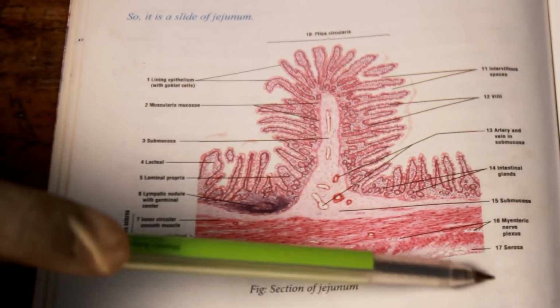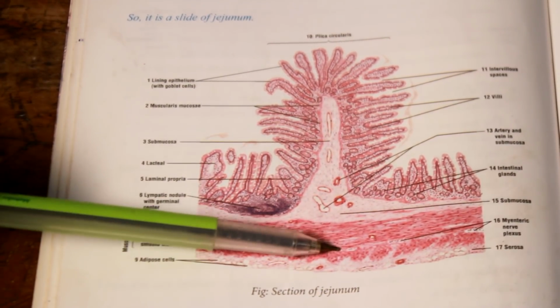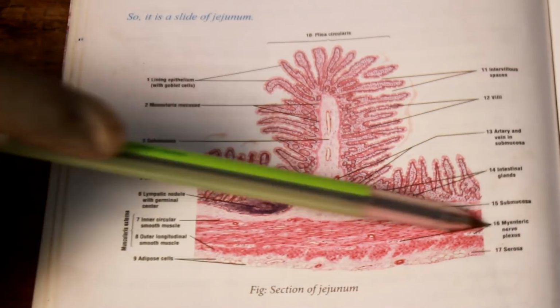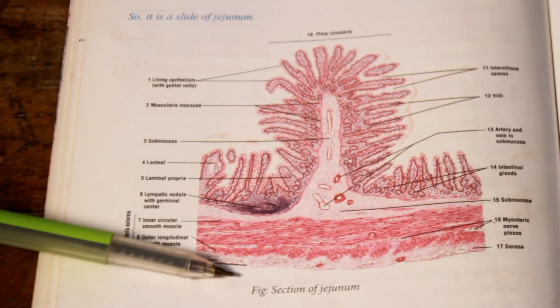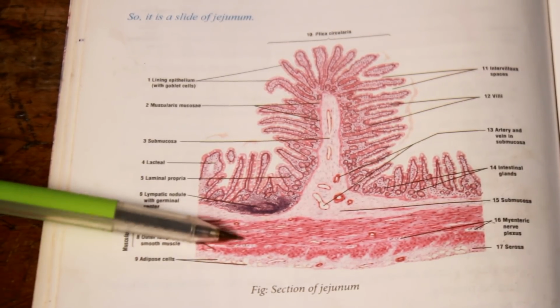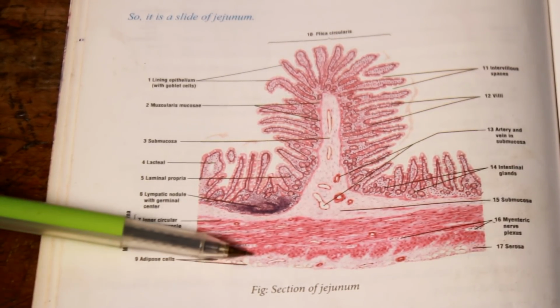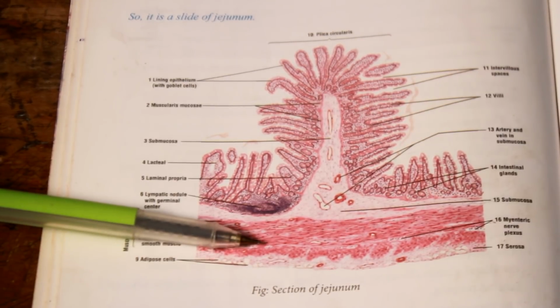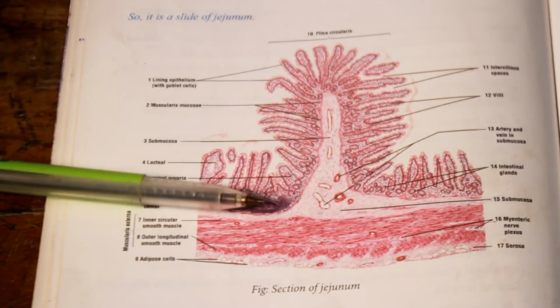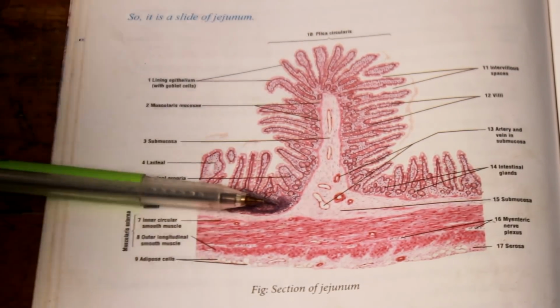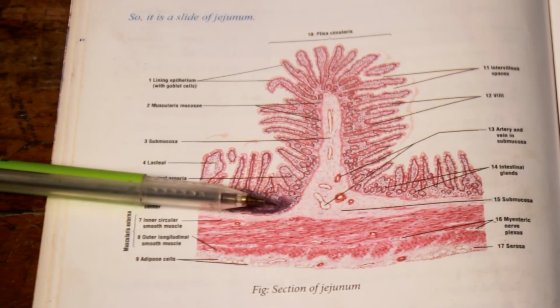Then the muscularis externa. The muscularis externa layer has two types of smooth muscle, the outer longitudinal muscle and inner circular muscle. Between the outer longitudinal muscle and inner circular muscle, there is also a parasympathetic nerve plexus that is known as myenteric plexus. The function of myenteric plexus is to increase the gastrointestinal motility, that is known as peristalsis.